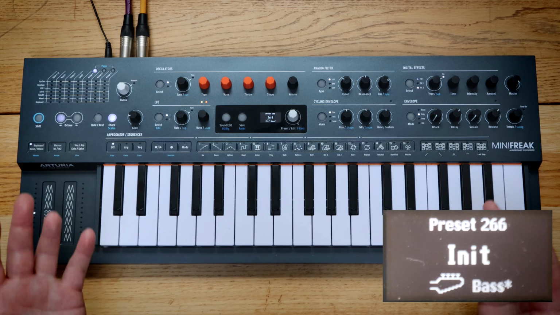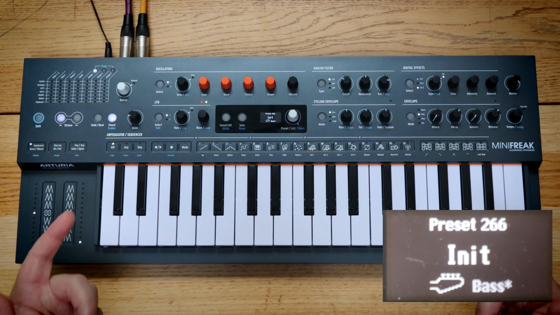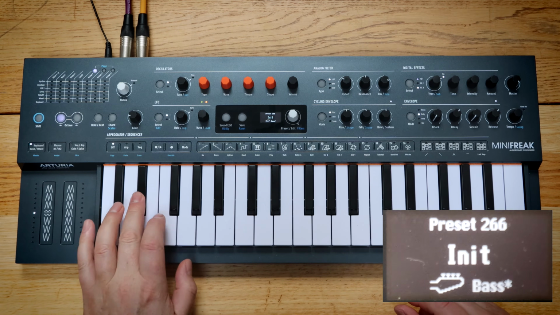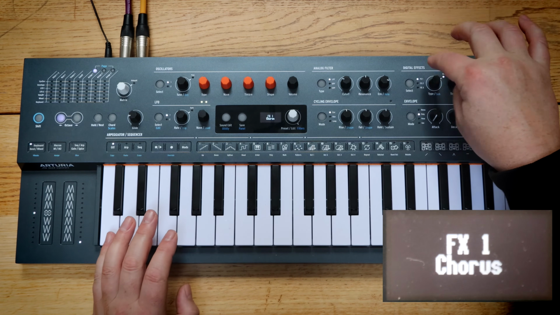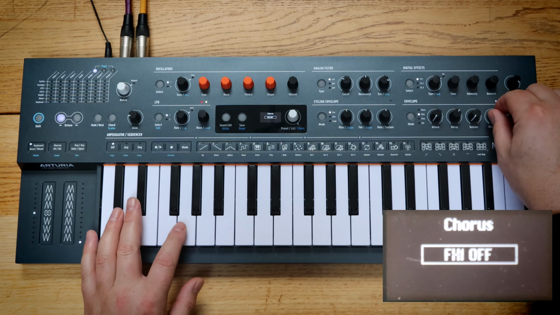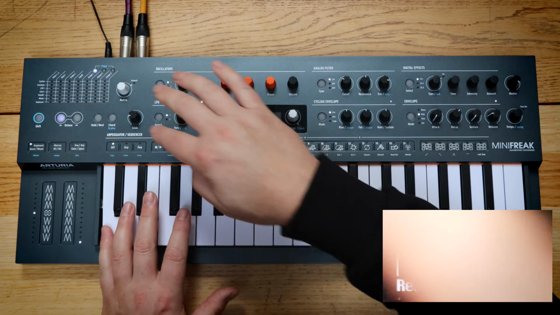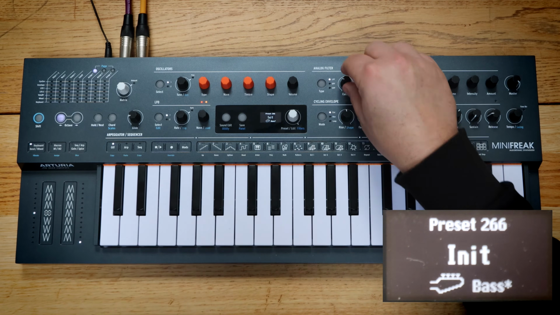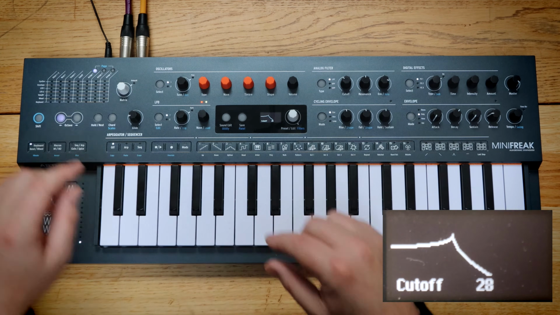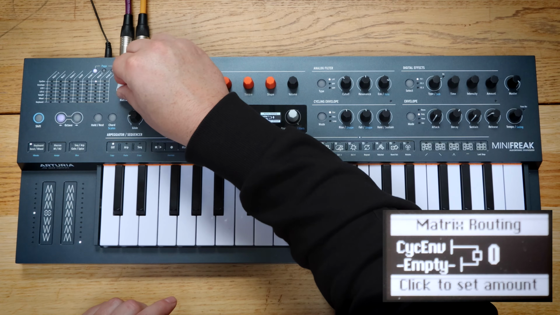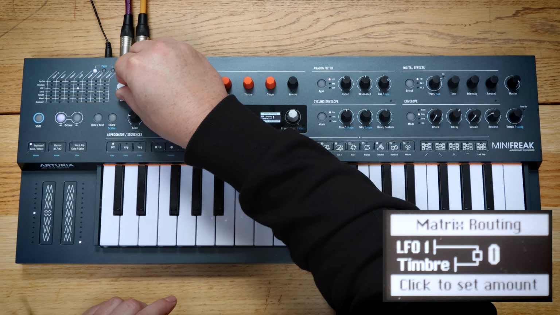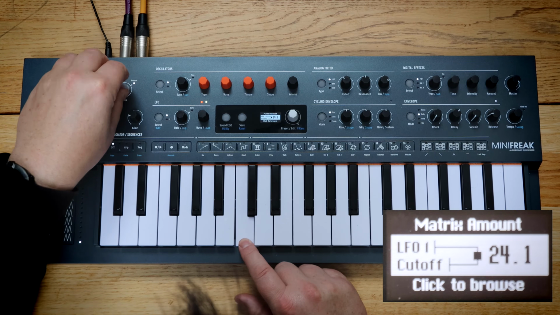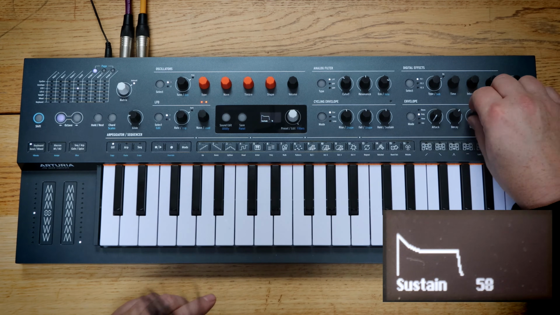Let's do something slightly more complex or interesting then. Let's turn that into a wobbly bass, shall we? Let's take the chord off. Let's take the effects off now. Let's modulate the cutoff with LFO 1. So LFO 1. So the cutoff. Mount, and then let's turn this into some sort of wobbly bass thing.